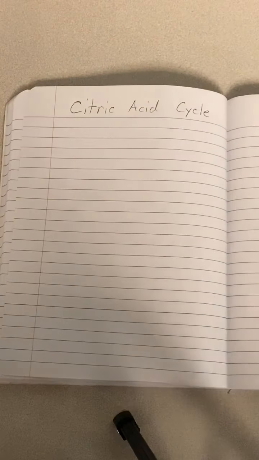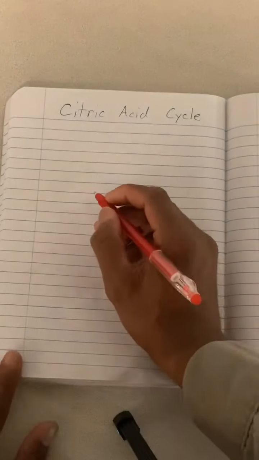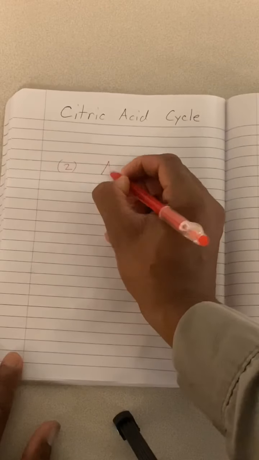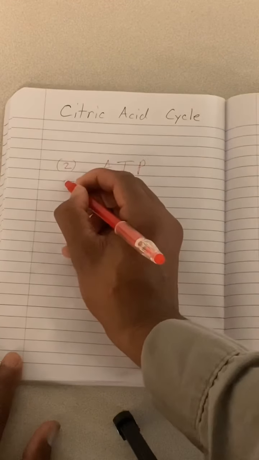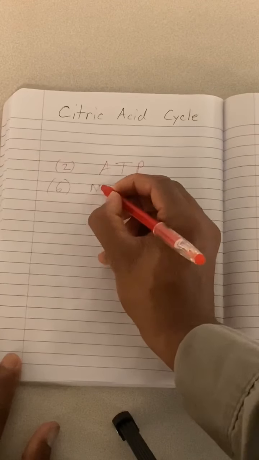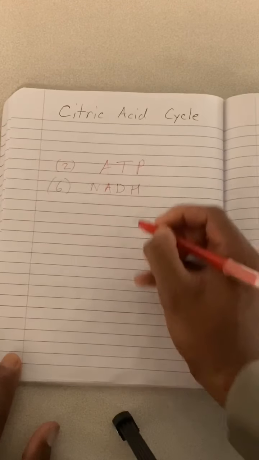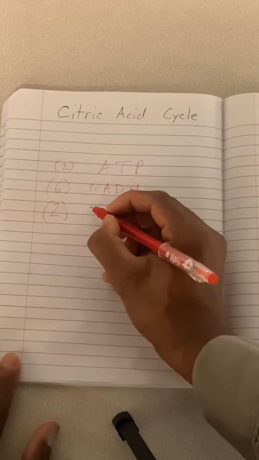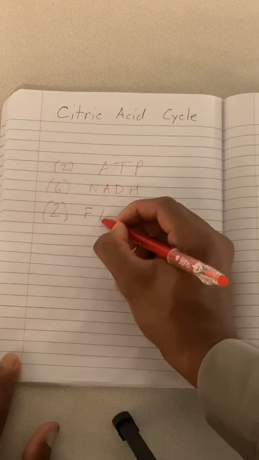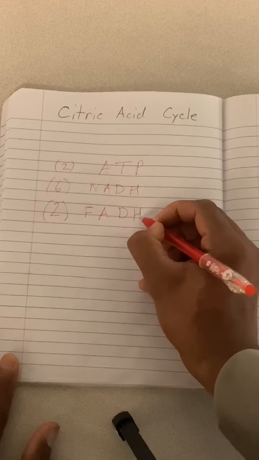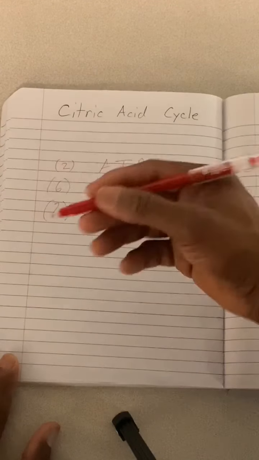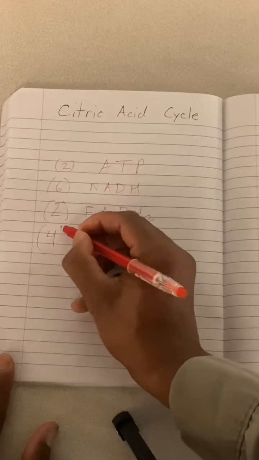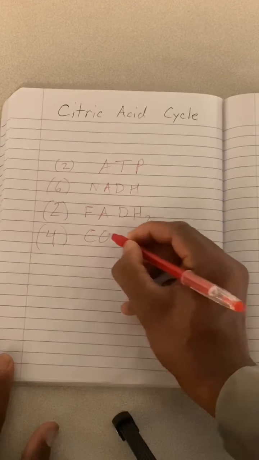Now, overall, the end result of the citric acid cycle or the Krebs cycle would be the formation of 2 ATPs, 6 NADH, and a new one for us to add on to our list of carriers, 2 forms of FADH2, and as we mentioned before and shown on the previous page, 4 molecules of CO2.